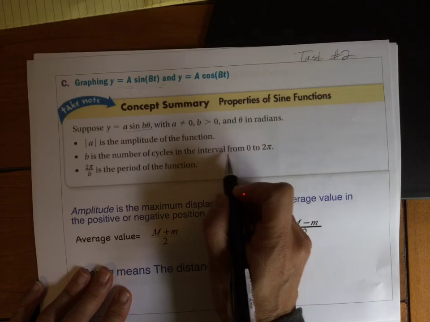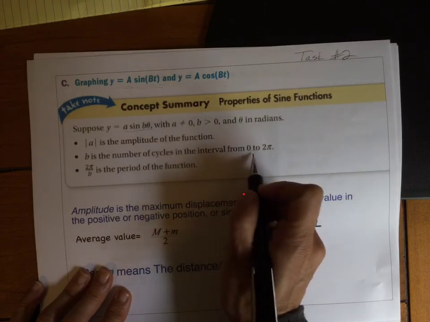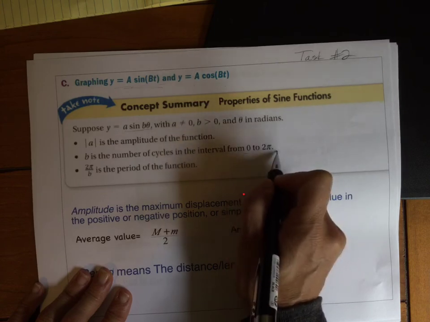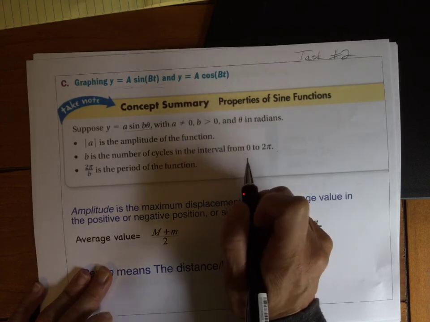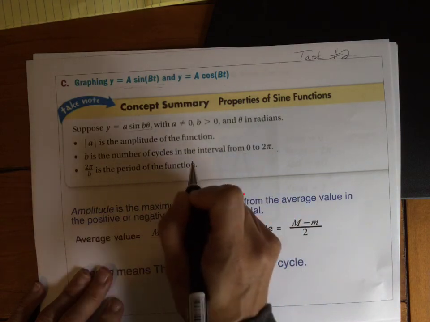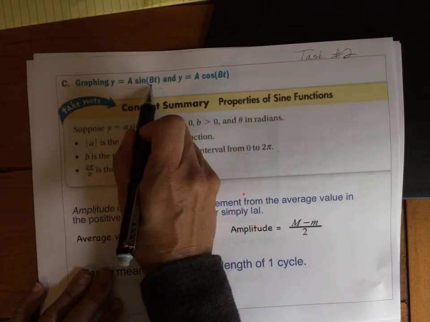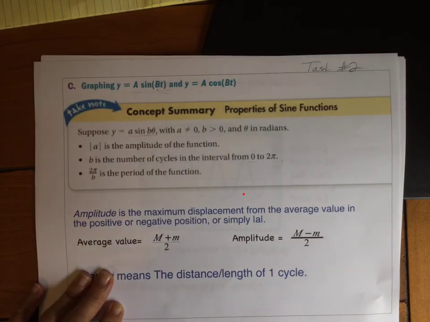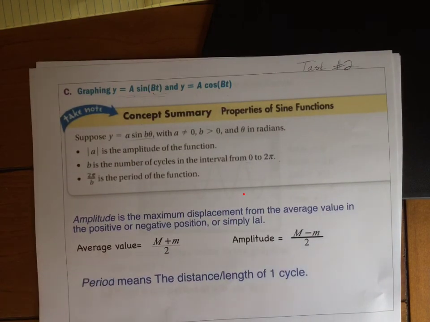B is the number of cycles in the interval from 0 to 2 pi, and it's not so important that you understand that. Well, I guess if you're looking at a graph, it does make a difference. It's that you understand where to find b. And b is always going to be in front of t, in front of x, in front of theta, whatever they're calling that variable.